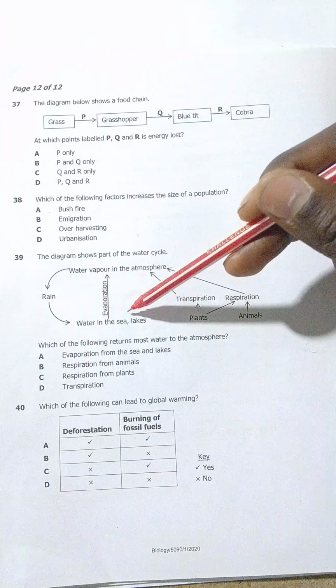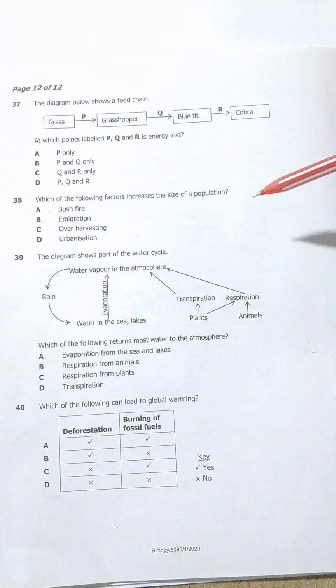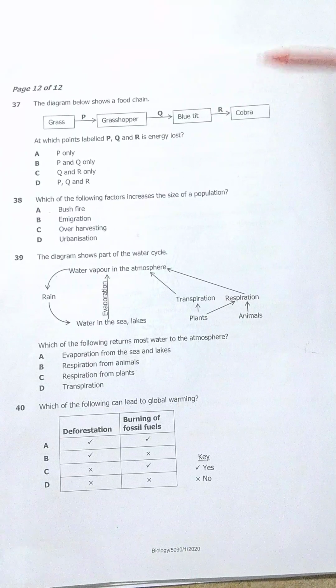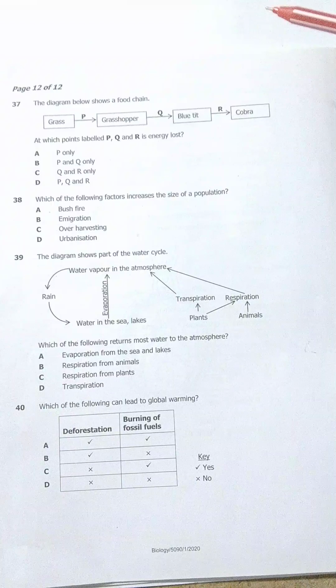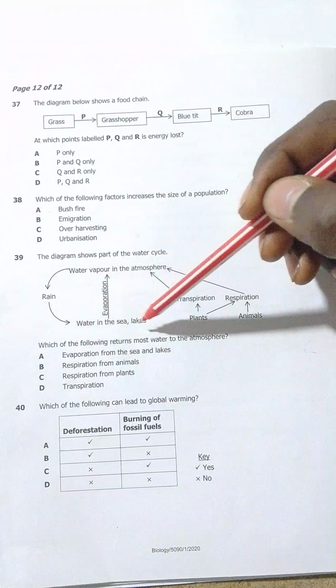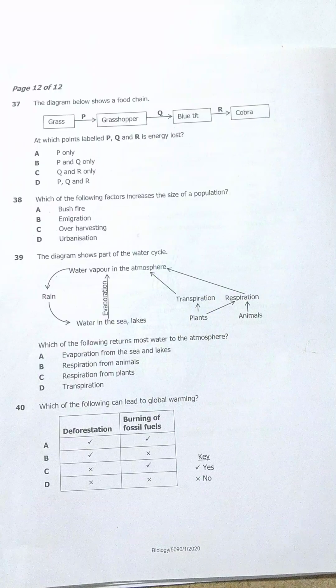Remember that the larger the surface area under diffusion or evaporation, the more water will be lost. No wonder we cover the pots whenever we are boiling water to prevent that. So which of the following returns most water into the atmosphere?